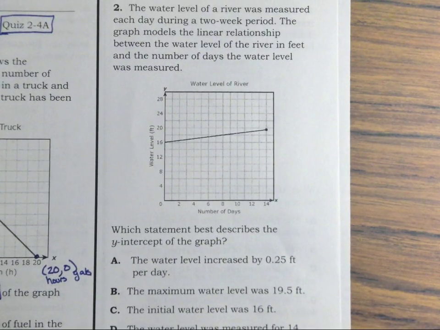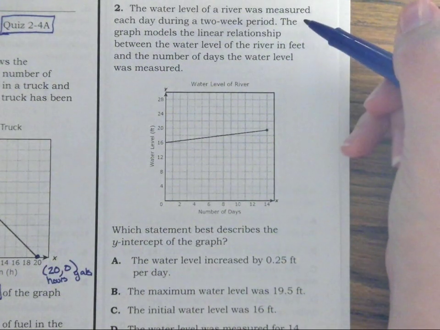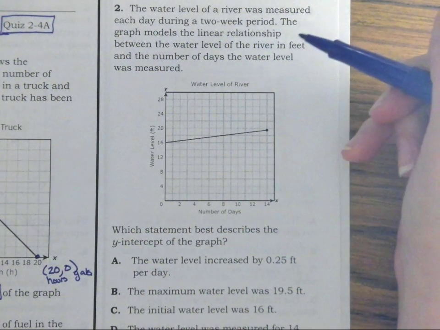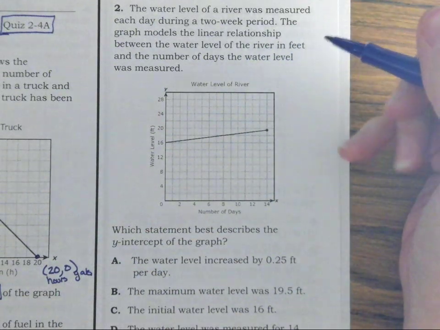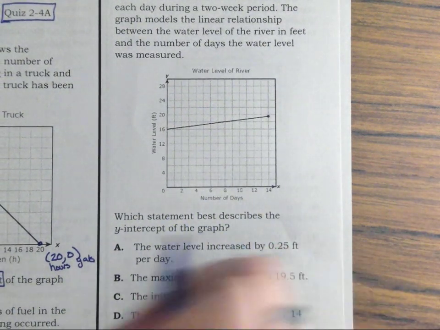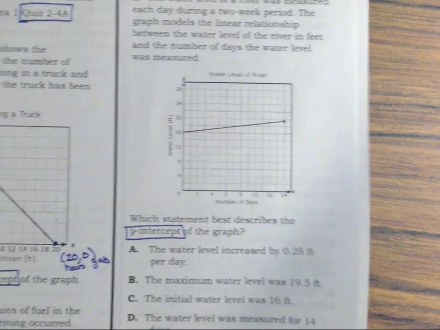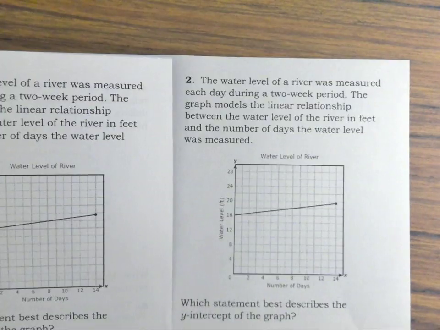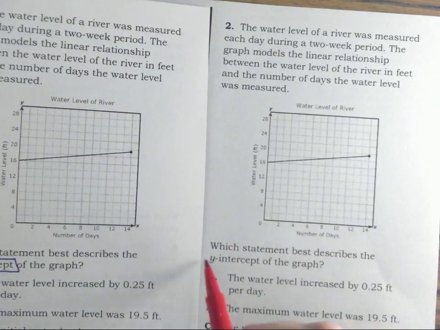Number 2, the water level of a river was measured each day during a 2-week period. The graph models the linear relationship between the water level of the river in feet and the number of days the water level was measured. So which statement best describes the y-intercept of the graph? And I actually think, yep, version B is exactly the same question. So it wanted to know, what is the y-intercept?